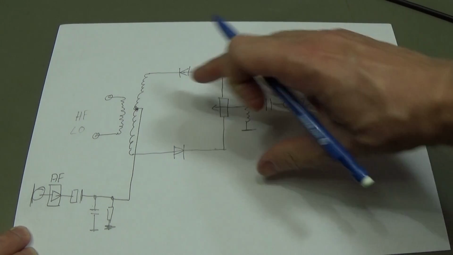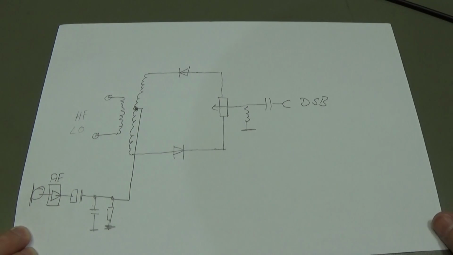That means this little circuit will be able to suppress our carrier, and that is what we want. That is what we already discussed on the spectrum analyzer picture.